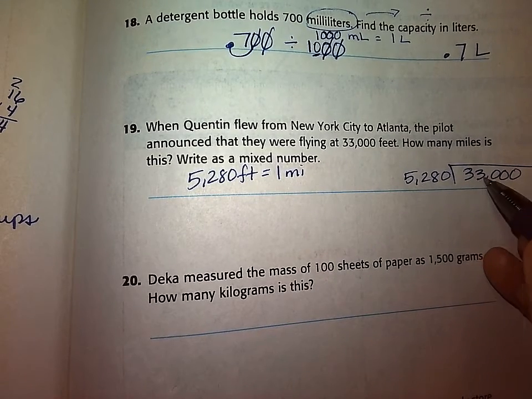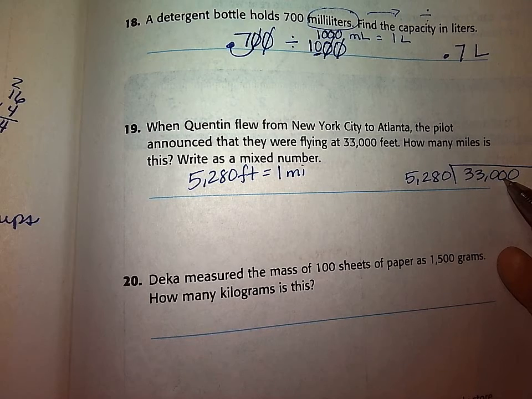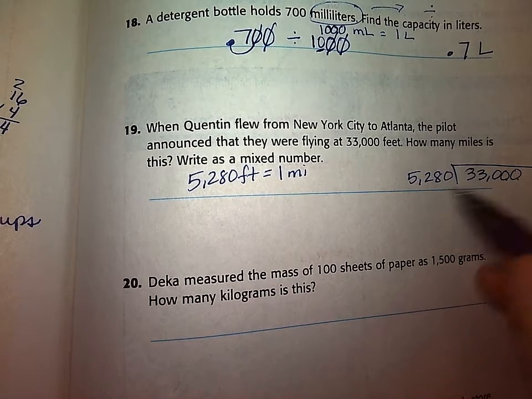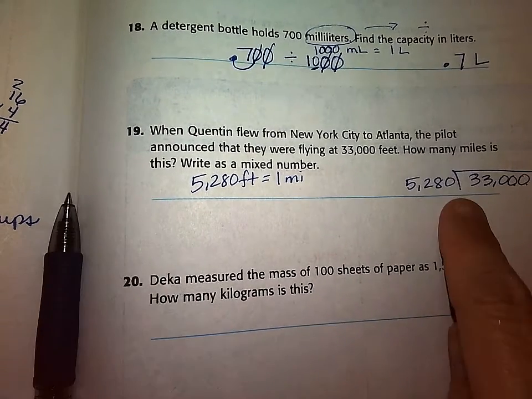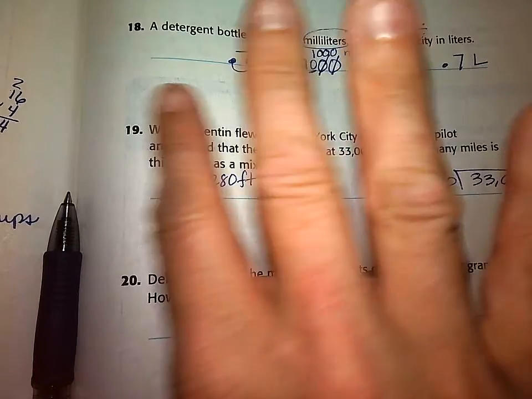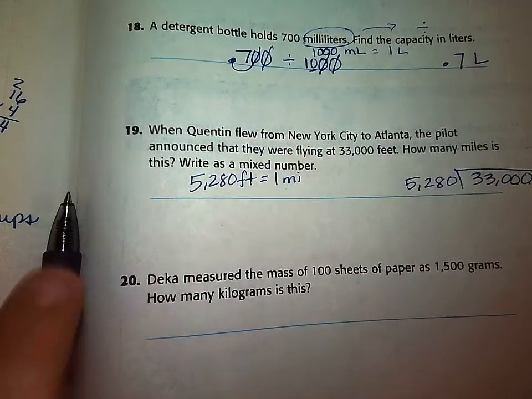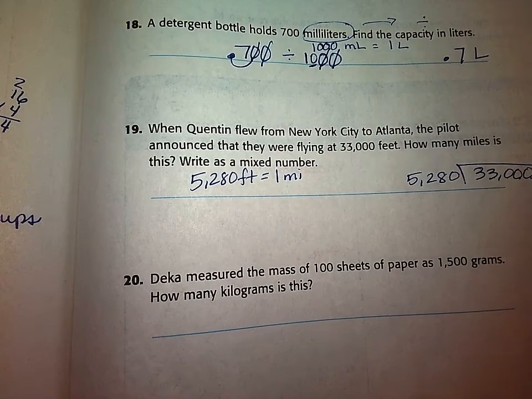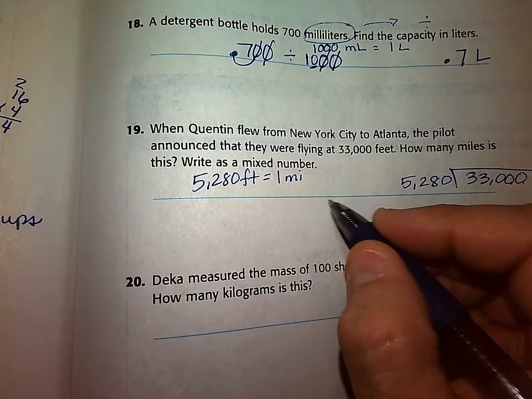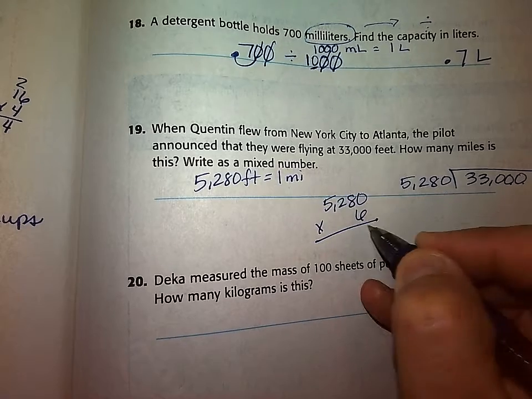That can't go into 3, can't go into 33, can't go into 330, can't even go into 3,300. So it's going to go all the way in here. If it's about 5,000, into about 30,000. 5,000, 10,000, 15,000, 20,000, 25,000, 30,000. I'm going to try 6 times. So I'm going to go over some scratch side times 6.